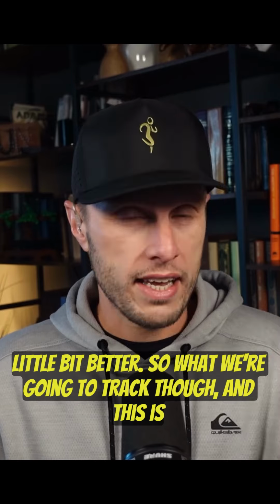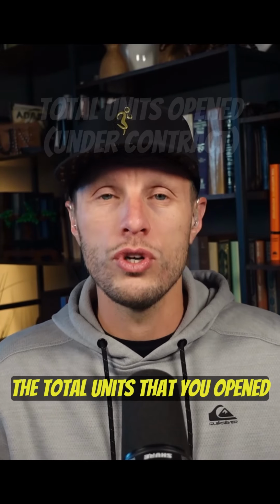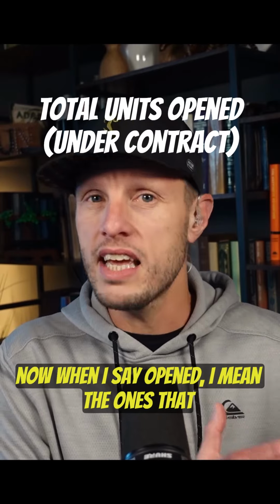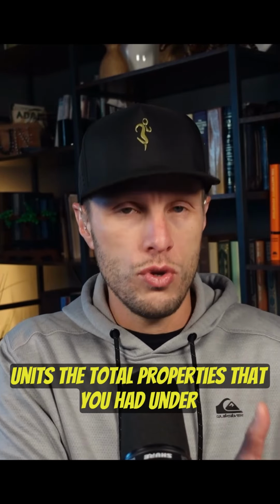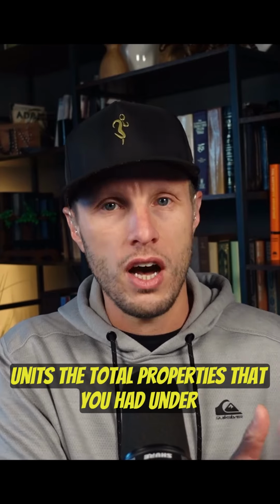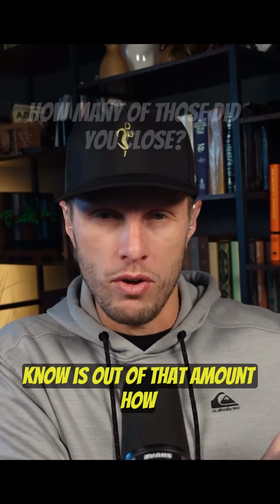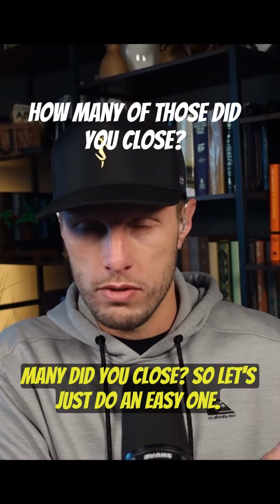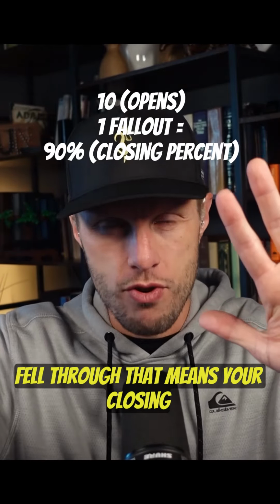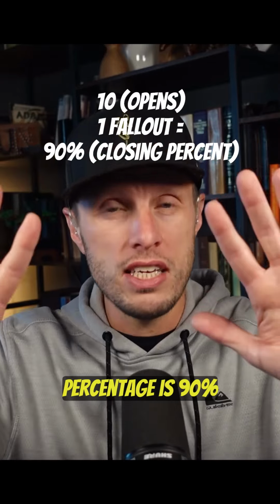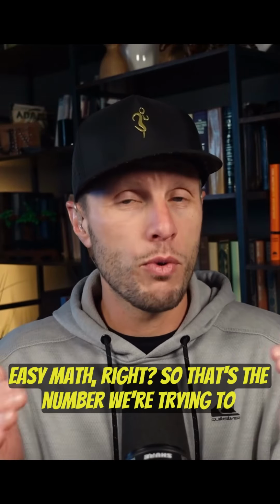So what we're going to track, and this is what you need to know, is the total units that you opened. Now, when I say opened, I mean the ones that you got under contract, the total properties that you had under contract. And then what you're going to need to know is, out of that amount, how many did you close? So let's just do an easy one. If you had 10 opens and one fell through, that means your closing percentage is 90%. Easy math, right? So that's the number we're trying to figure out.